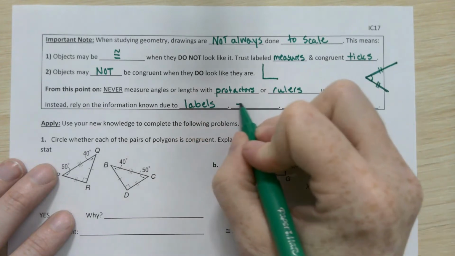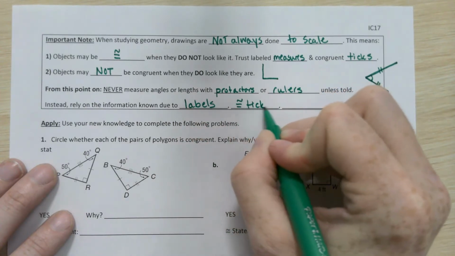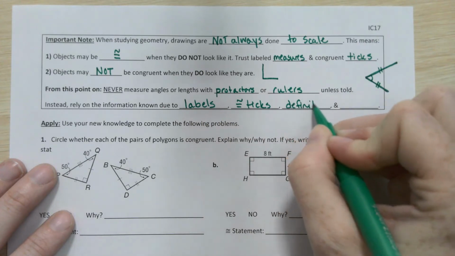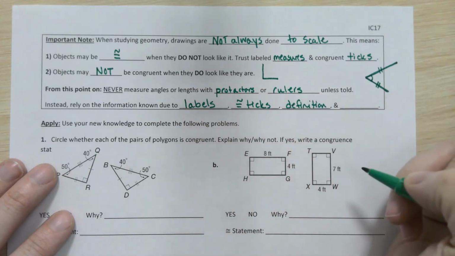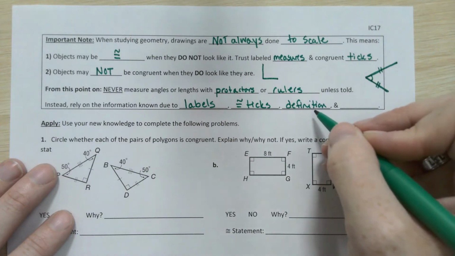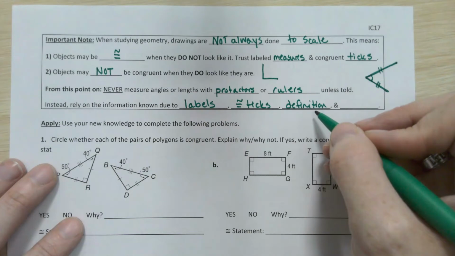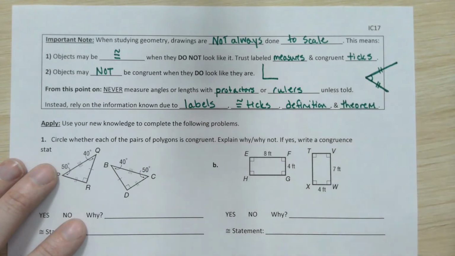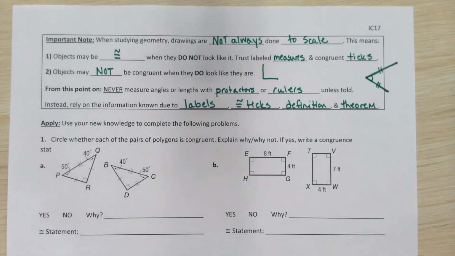You'll see it with a congruent tick mark of some kind, or there'll be information given to you in vocabulary form, like they'll say there's a midpoint or an angle bisector, and you'll understand the definition, which tells you things match. Or there'll be something related to a theorem that we learn, like vertical angles theorem. We know things are congruent when they're vertical angles because of what that theorem tells us.